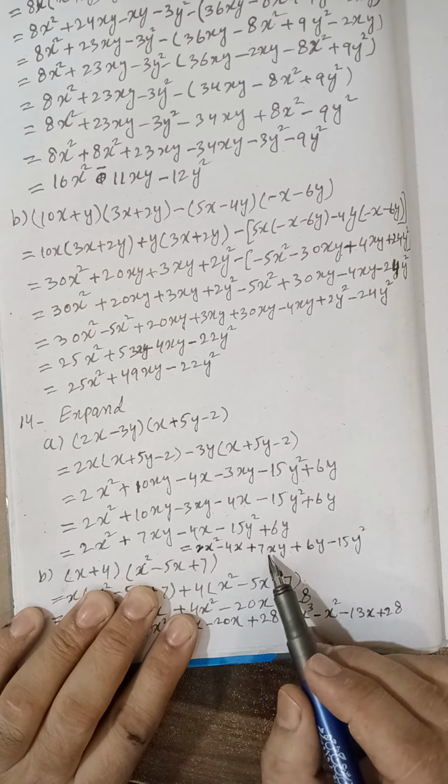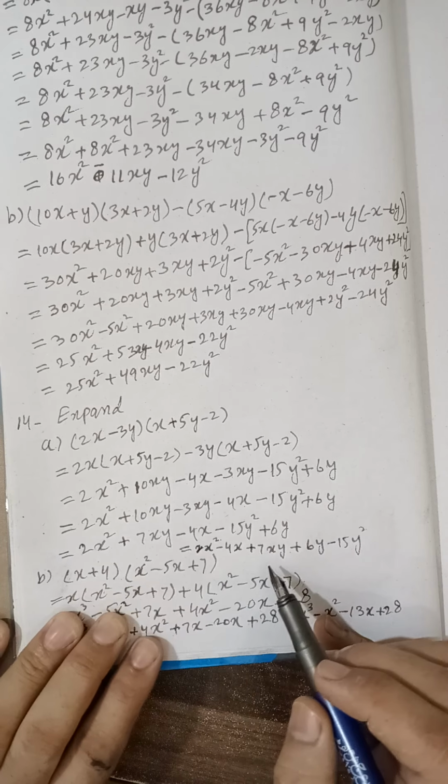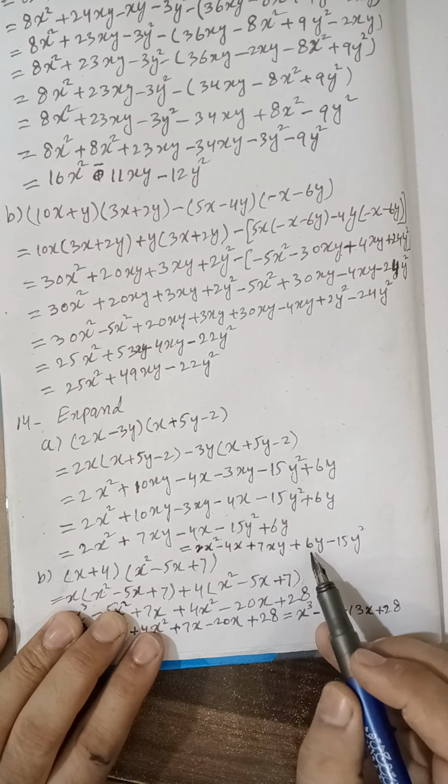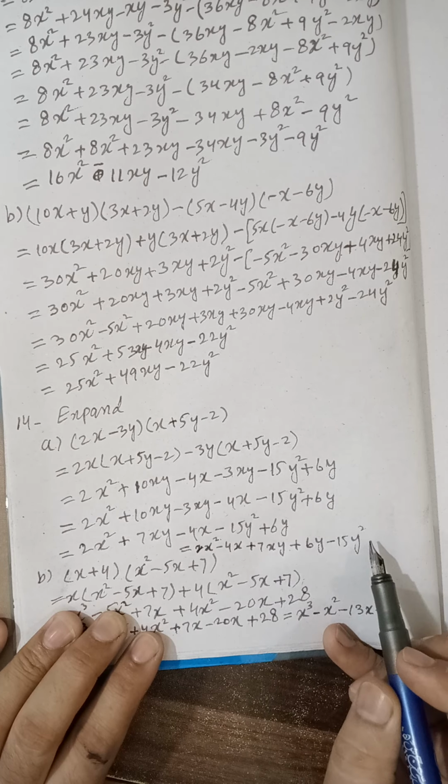Descending degree of x and ascending degree of y. When the degree of x is up to 0, here the degree of y starts.